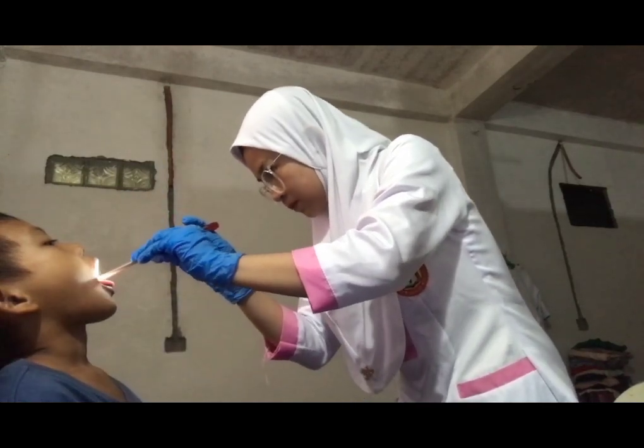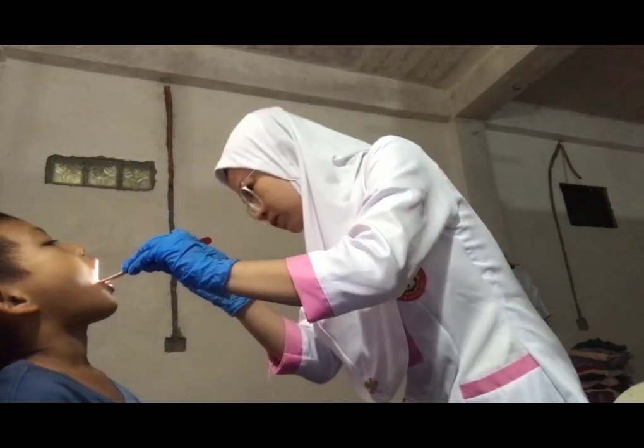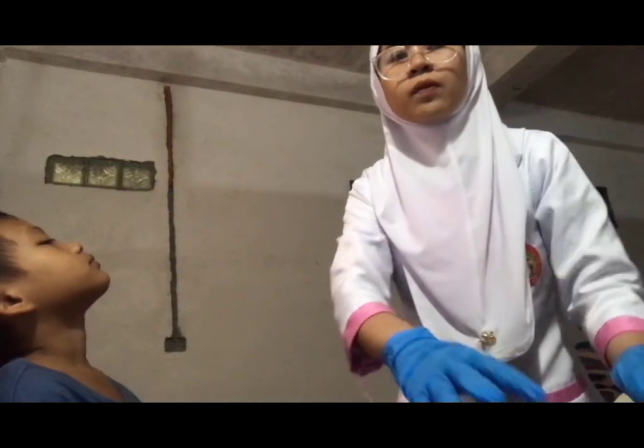Note the color, shape, texture, and condition. Inspect tonsils for color, ulceration, exudate, and enlargement. Test the gag reflex by touching the back of the soft palate with a tongue depressor.